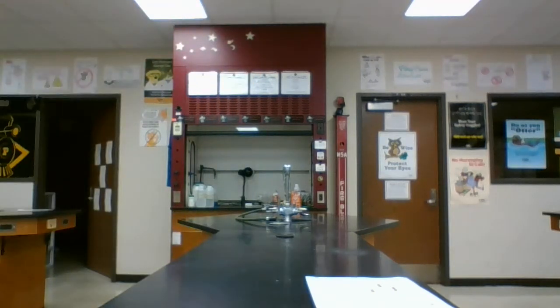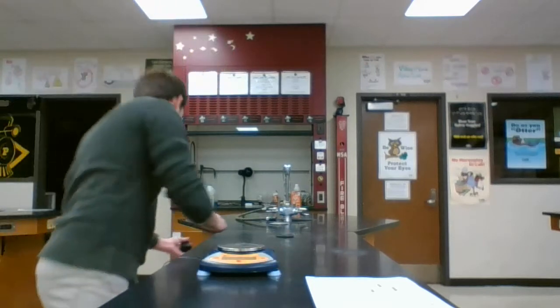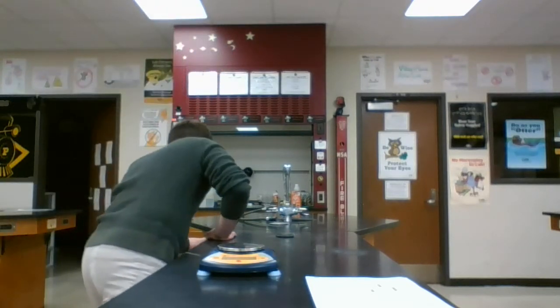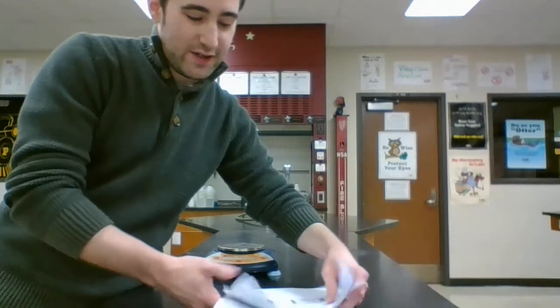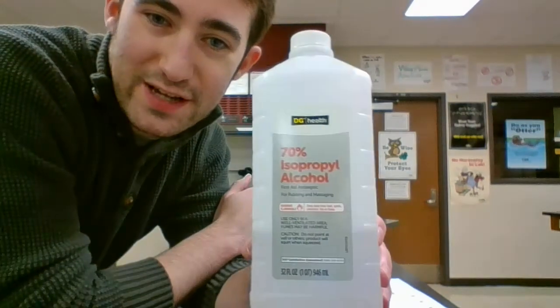So that's the first station. Next up, speaking of density, I'm going to be looking at 70% rubbing alcohol, also known as 70% isopropyl alcohol.